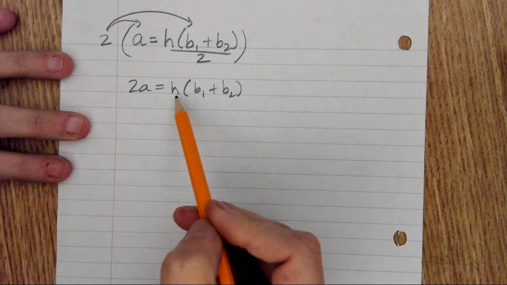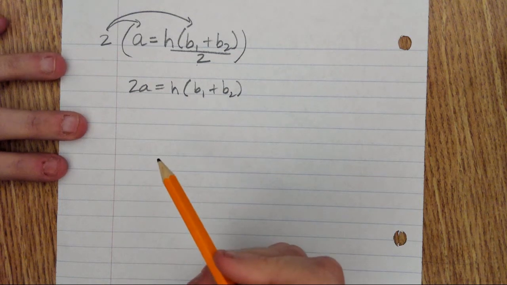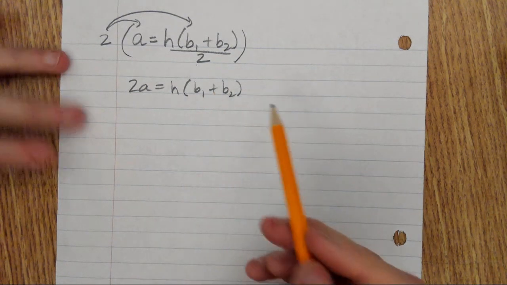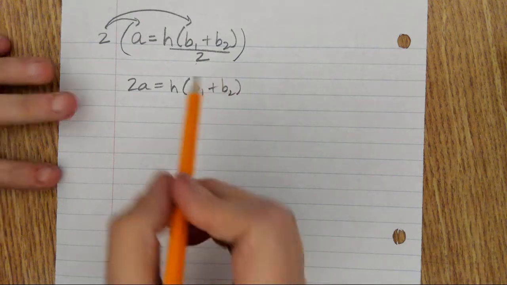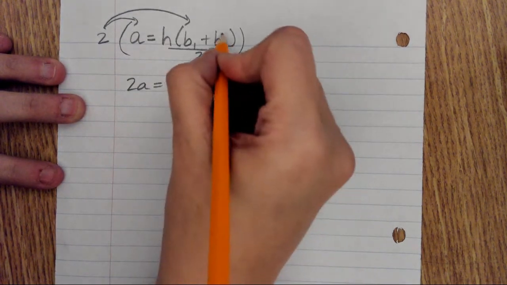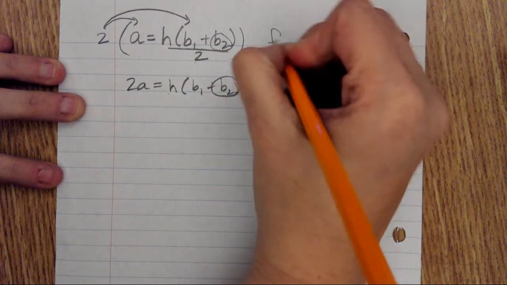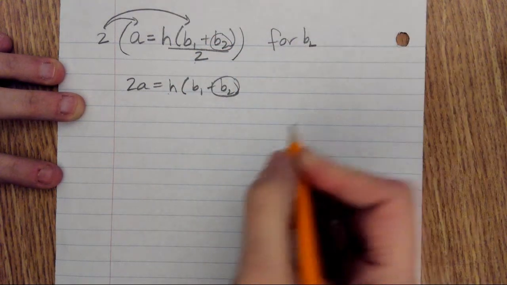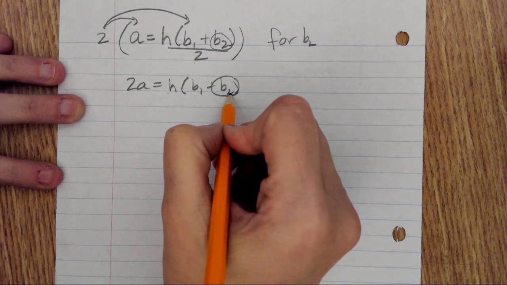Now, a lot of people today have said, why don't we just distribute that? Well, because if we multiply it, we're then just going to have to divide it later. What I see is that I have h times all this stuff. And I want b2 by itself.